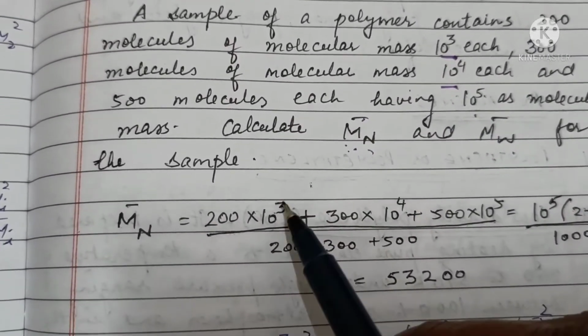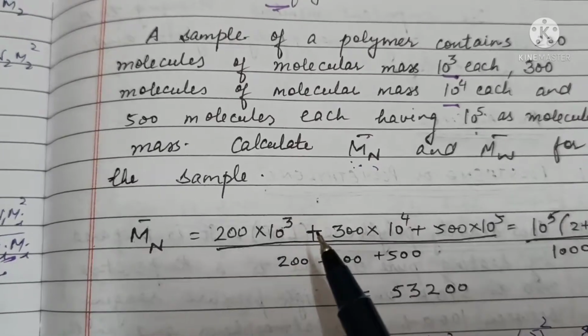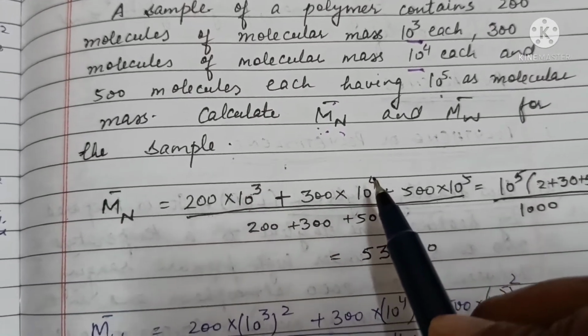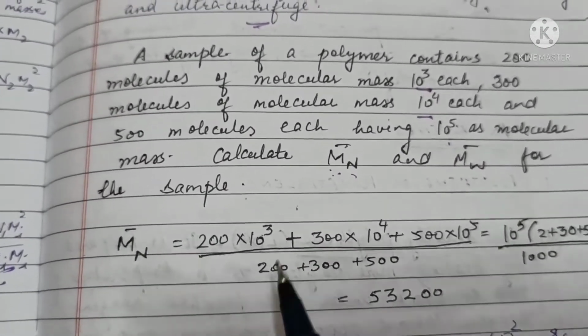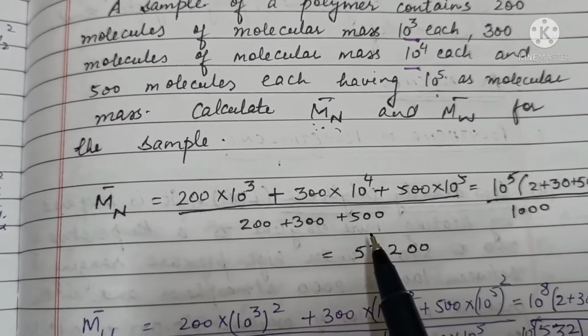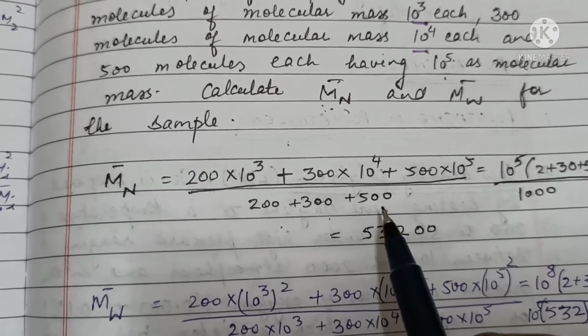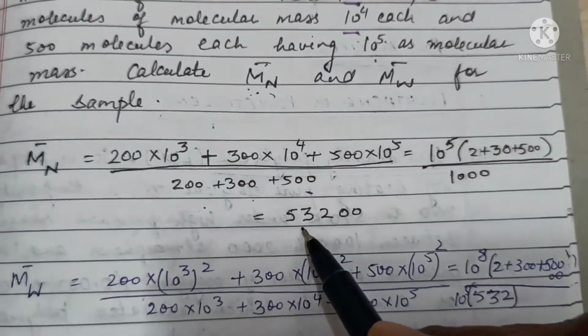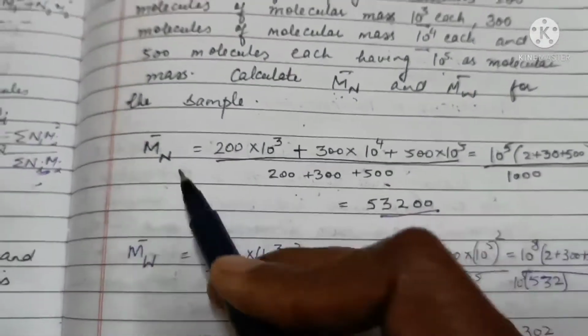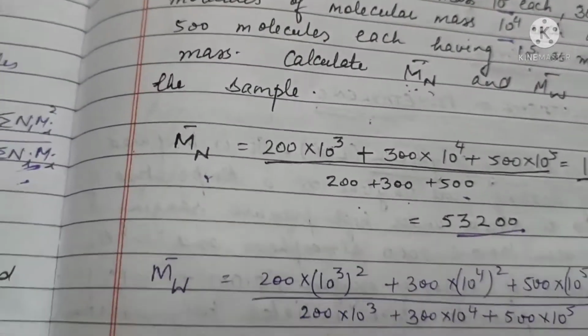So 200 into 10 raised to power 3. Similarly, 300 into 10 raised to power 4 and 500 into 10 raised to power 5. And then we will add them up. And then we divide with the total number of molecules, 200 plus 300 plus 500. So on solving, we get the answer 53,204 as number average molecular mass.